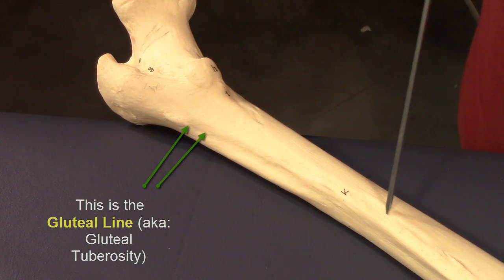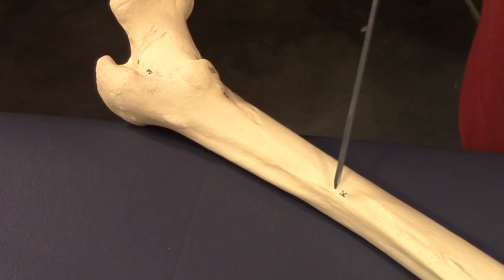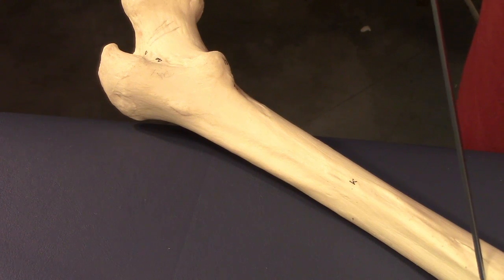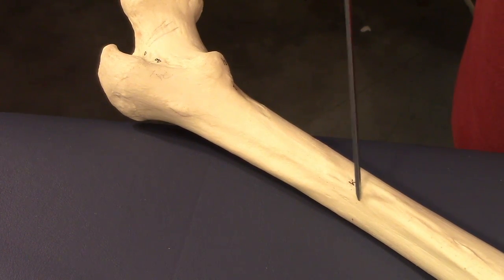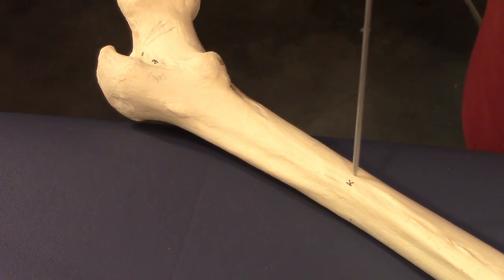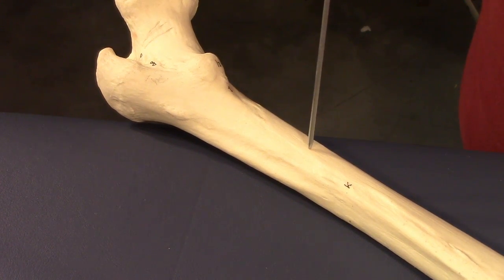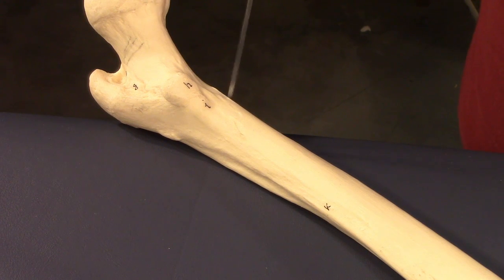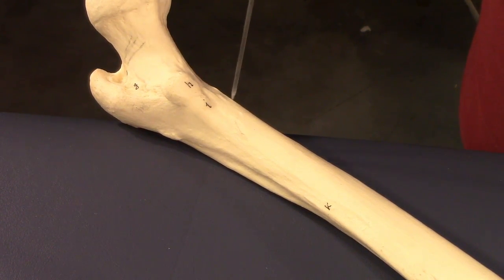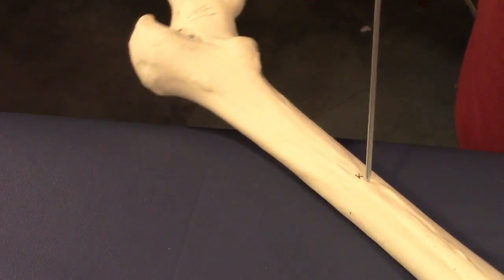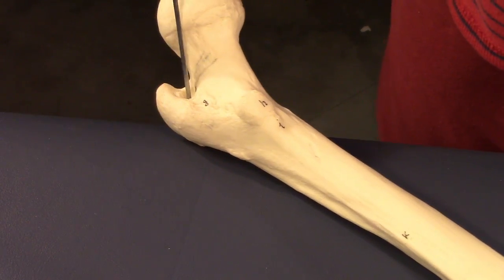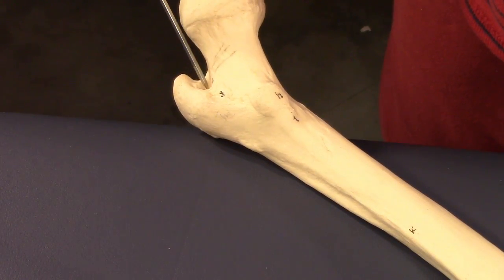This would be the medial lip of the linea aspera. Number K, if you could, or letter K, if you can see it. This would be the lateral lip. This side right on here. Linea aspera. It also kind of morphs and goes around. You can't see it on this specimen very well. Maybe a little bit here. But that would be the spiral line. Okay, there's a little cubby hole here. That's the trochanteric fossa right underneath here.